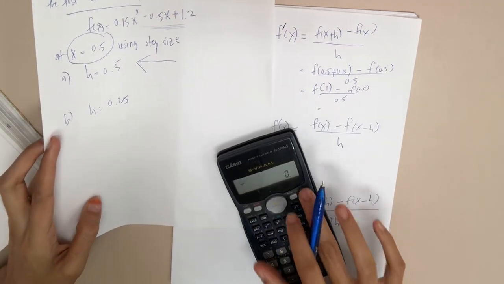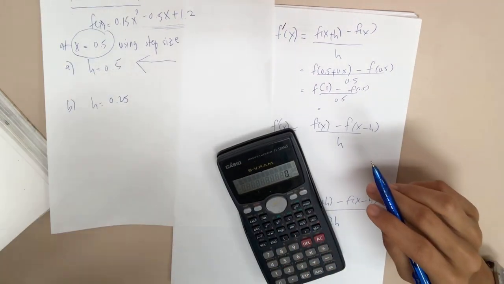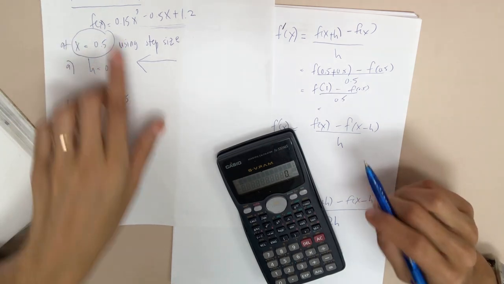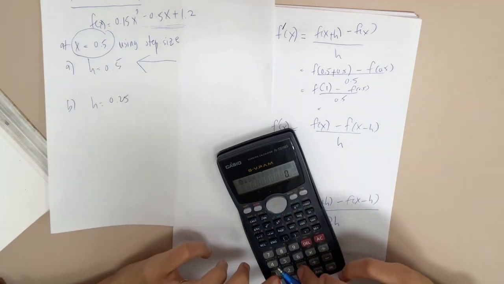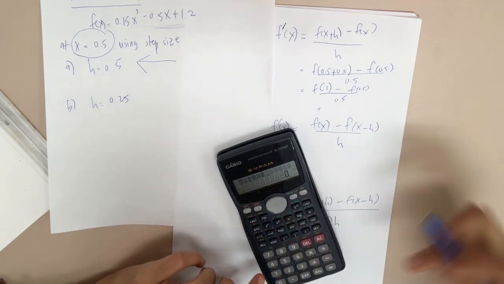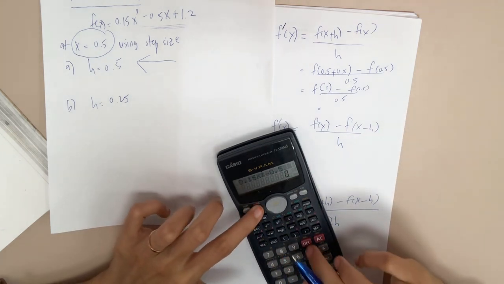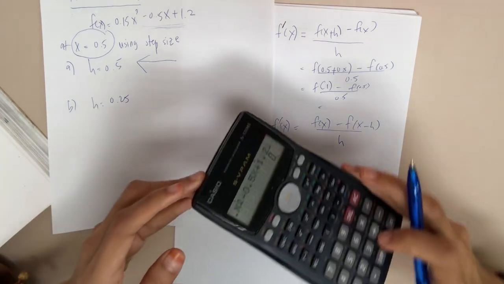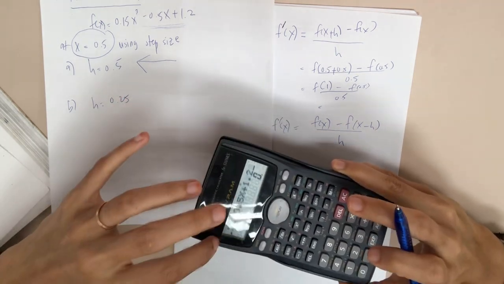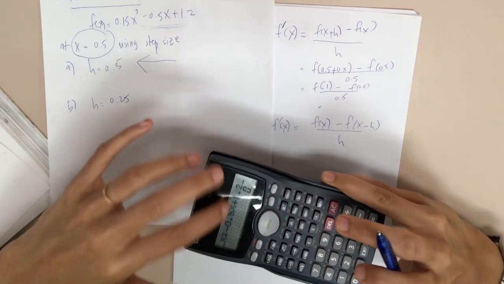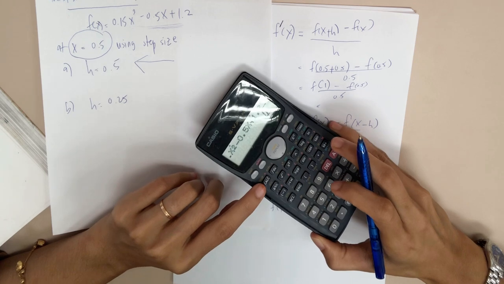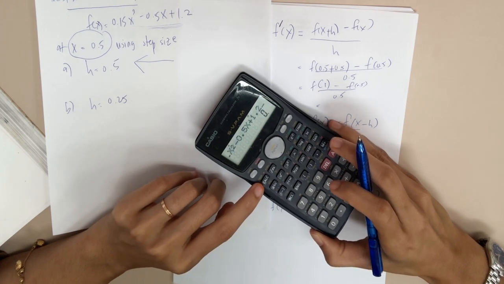To make life easier, you first set up the equation here: 0.15 x squared minus 0.5 x plus 1.2. So you have filled up the equation inside your calculator now. You need to press CALC here, calculate, not equal.